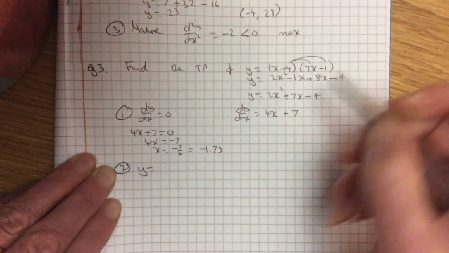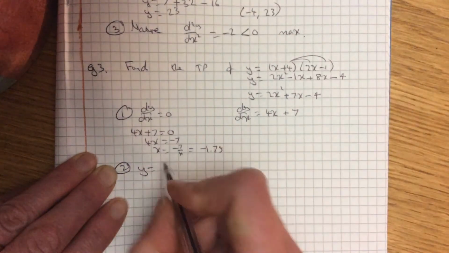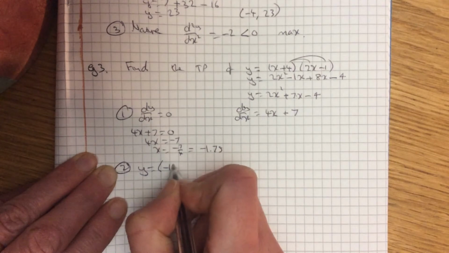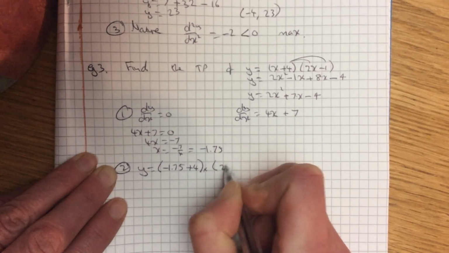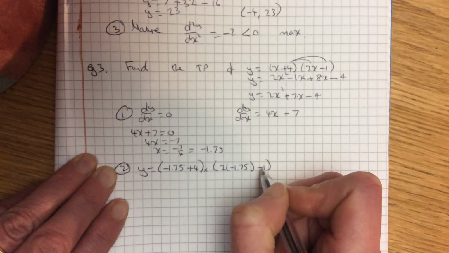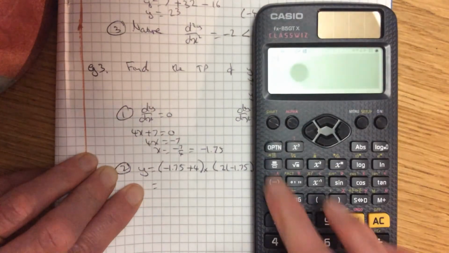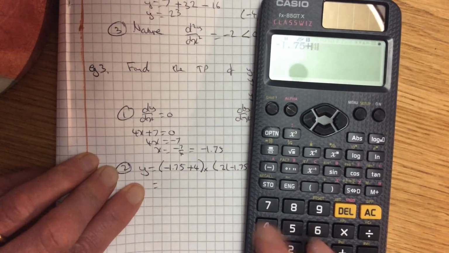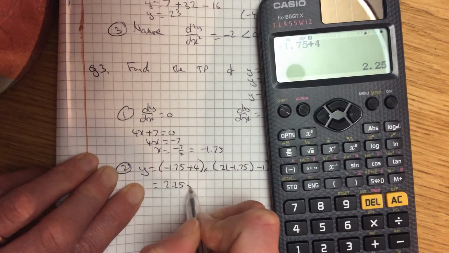So stick it into your y equation. It doesn't matter which y equation you use. I'll just use the first one that they give me. So x plus 4 times 2 times x minus 1. And I'm going to take you through me putting that in the calculator here. So you get a bit of practice of it. So minus 1.75 add 4 gives me 2.25 for the first bracket times.